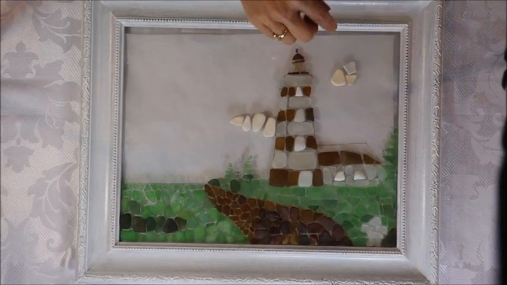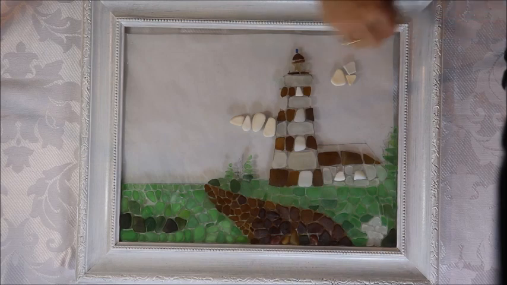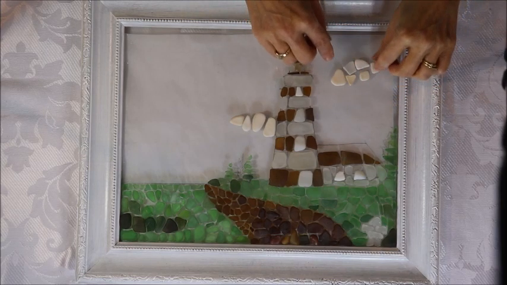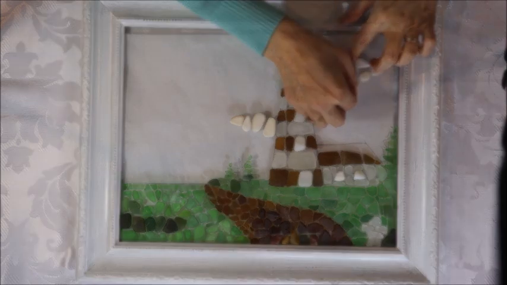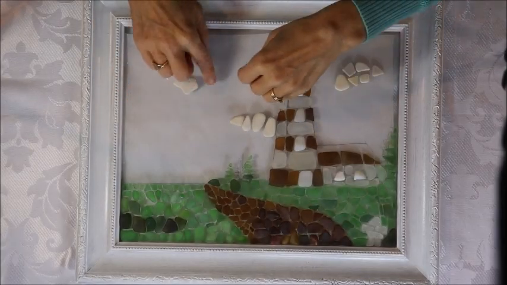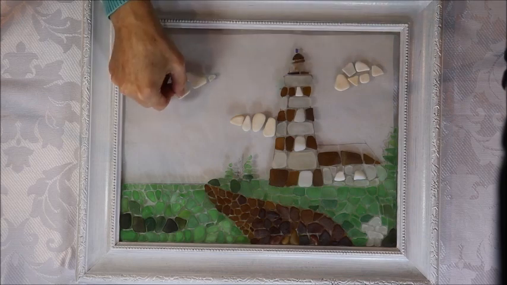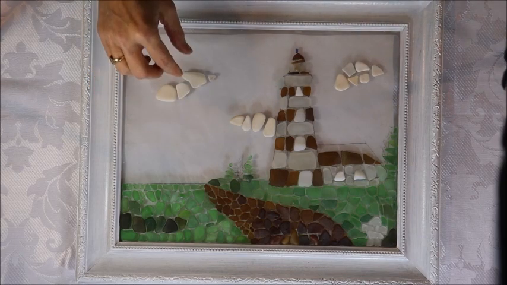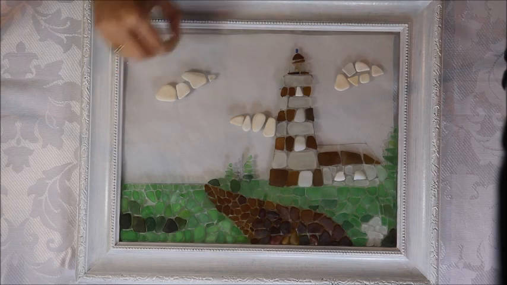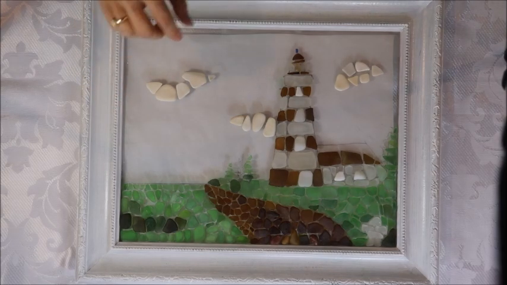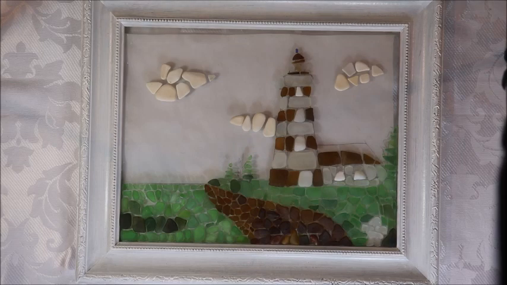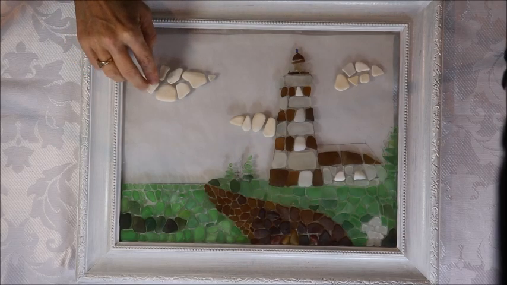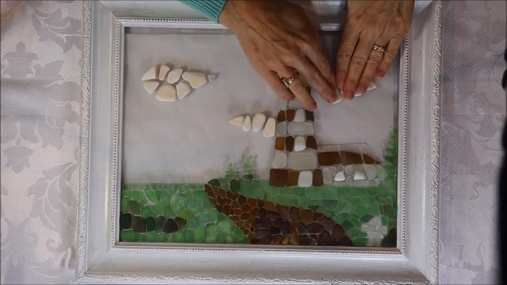I'm going to arrange these in a way so that they kind of look interesting. And I'd like a bigger cloud over on this side. Now I'm not going to glue my clouds in until I'm actually putting the pieces in around it, just in case I want to shift them around because I want 3 clouds, and I want them to be fairly well balanced. A larger one over here, one here, and one here.